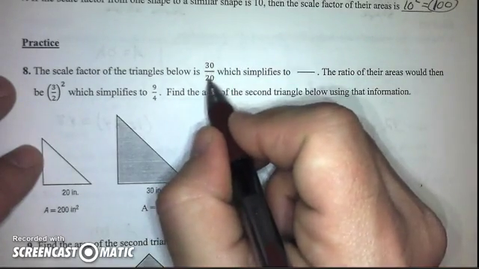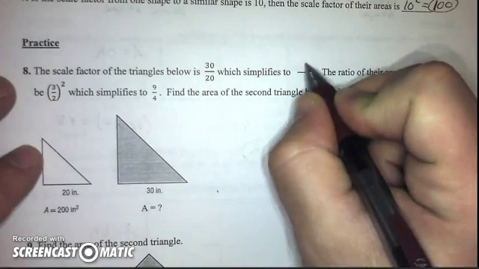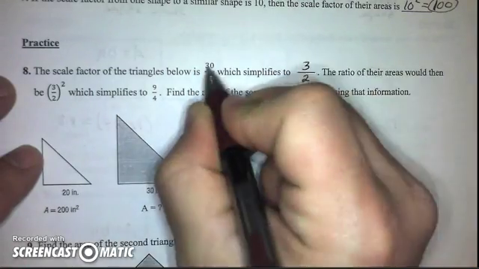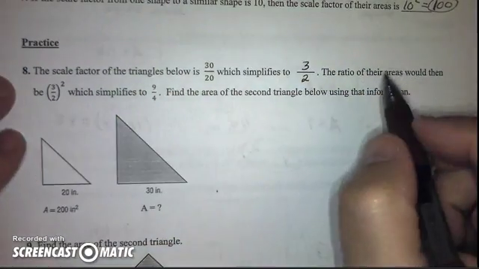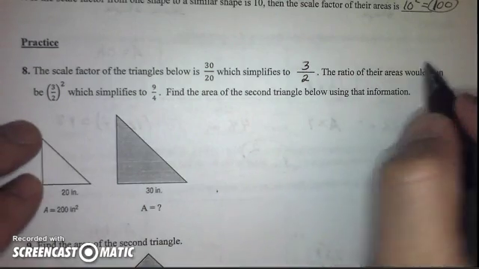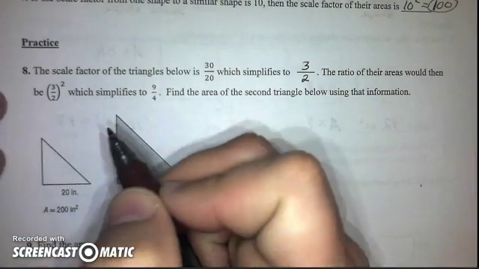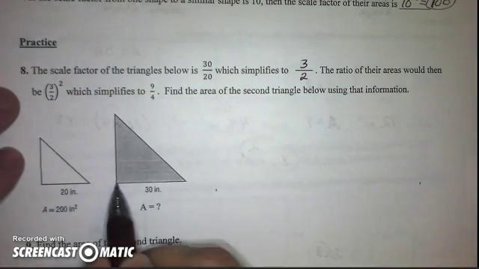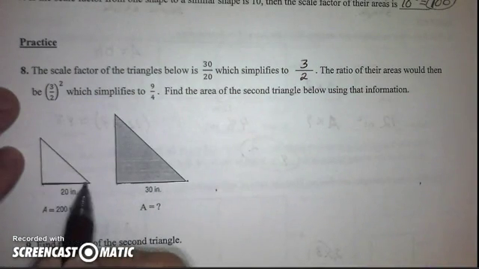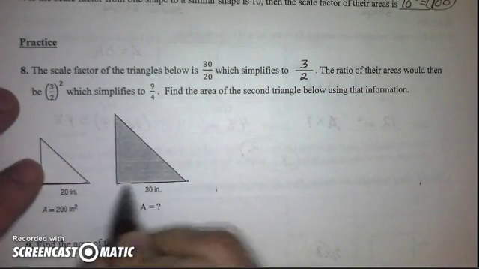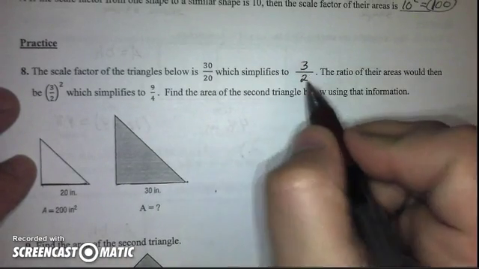Okay, what could that simplify to as a fraction? That'd be 3 over 2. 30 over 20 is the same as 3 over 2. So the ratio of their areas would be 3 over 2 squared. Okay, so here's how we did that. We have one side being 30, the corresponding side is 20. So that's a 30 to 20 ratio, which is 3 over 2.